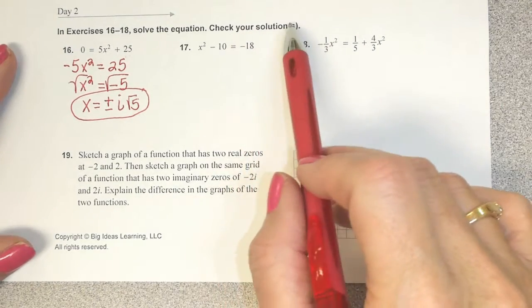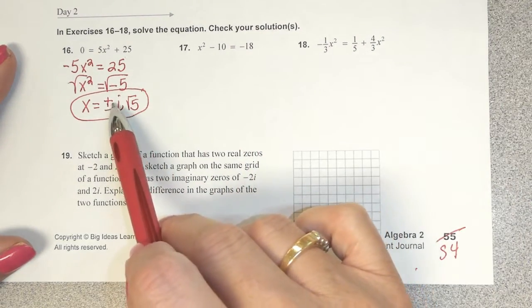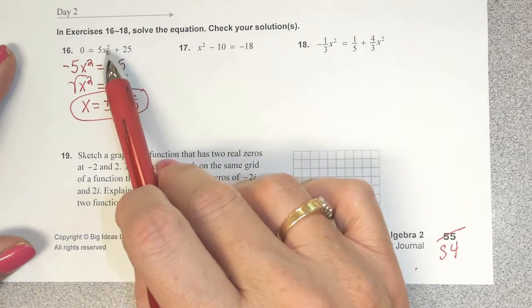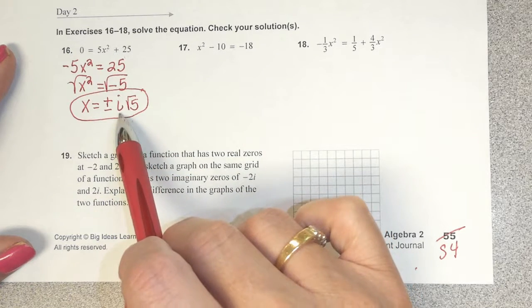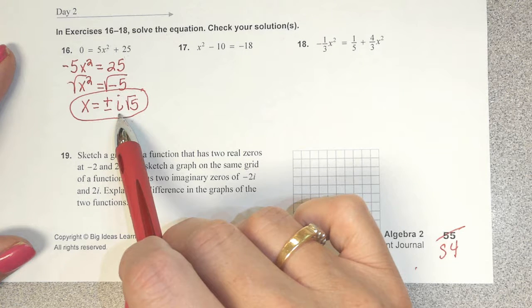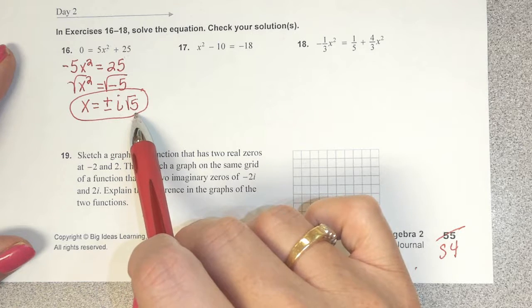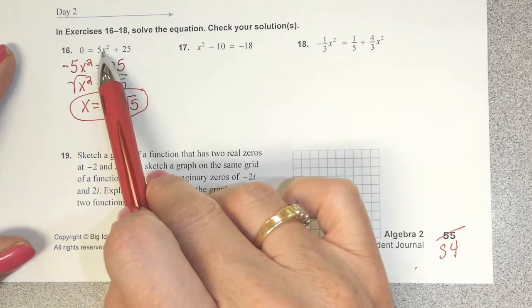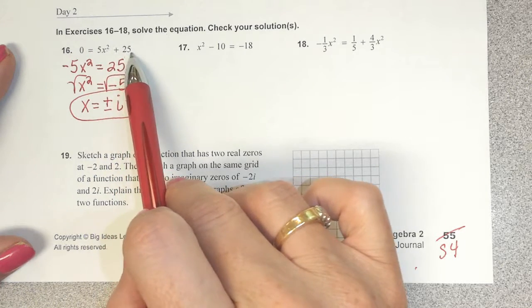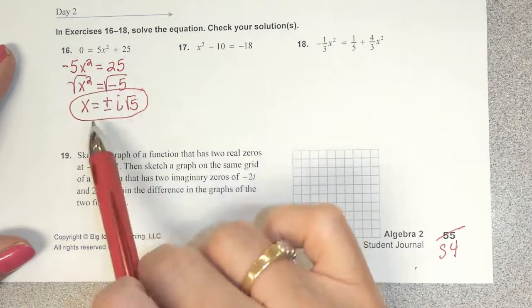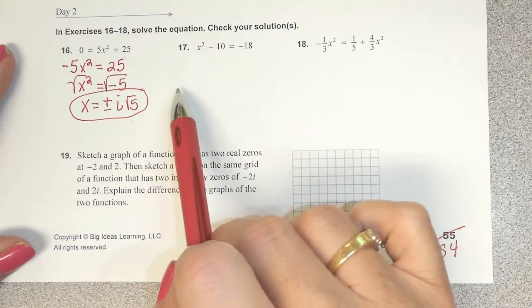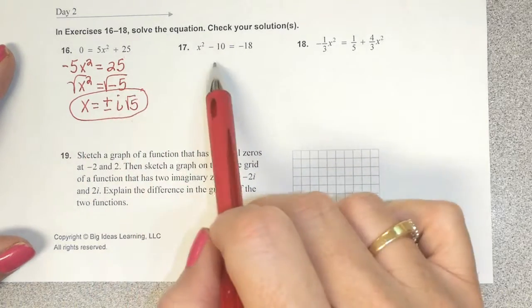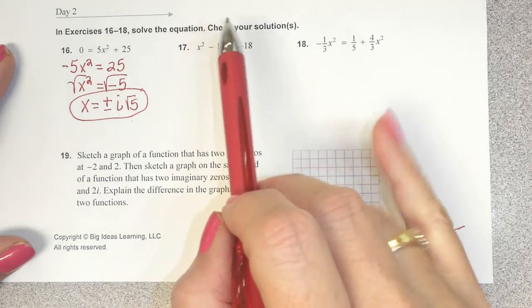It says to check your solutions, but all that would mean is that I have to plug in i radical 5 and square it. Well, if I square i I get i squared. What's i squared? Negative 1. What's radical 5 squared? So if I do 5 times negative 5, what do I get? Negative 25 plus 25, does it work? So I'm not going to make you show that check. Just kind of doing it analytically there, just mental math.